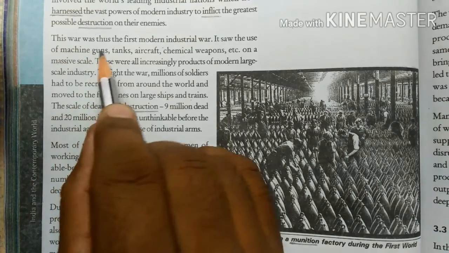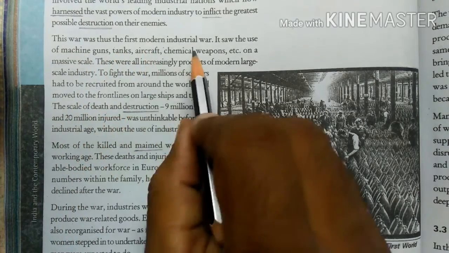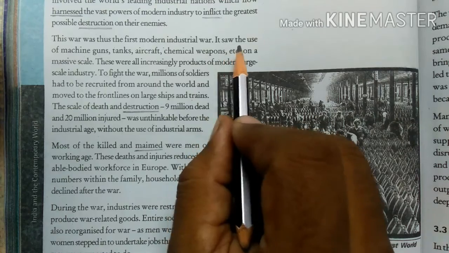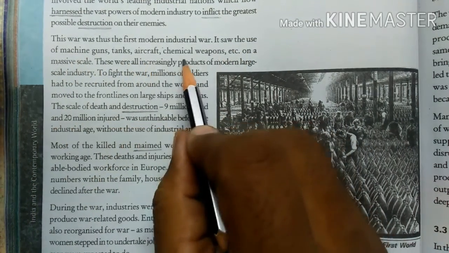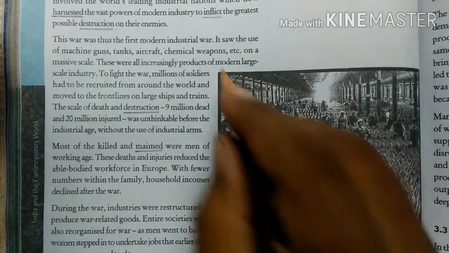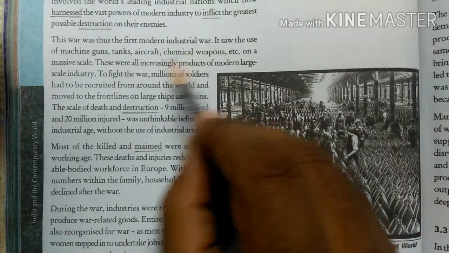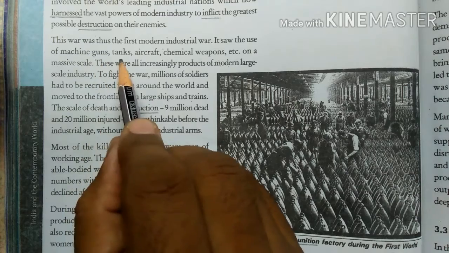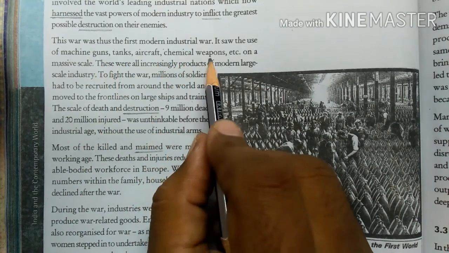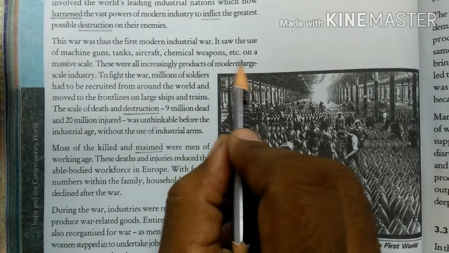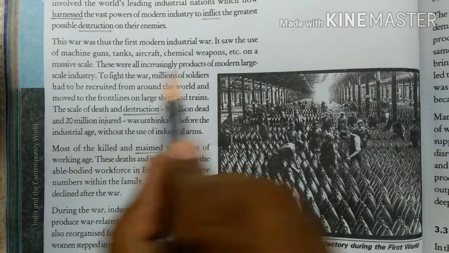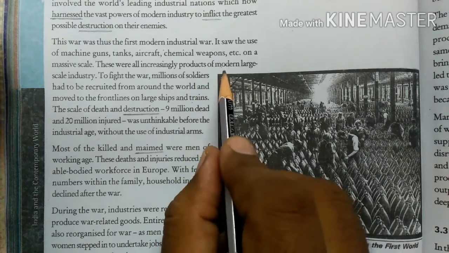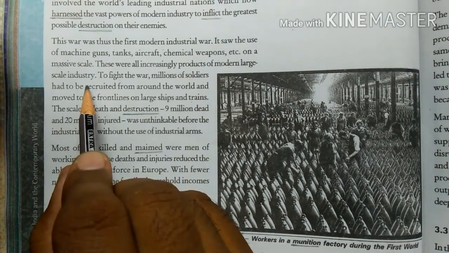This war was thus the first modern industrial war. It saw the use of machine guns, tanks, aircraft, chemical weapons, etc. on a massive scale, meaning on a large scale. These were all increasingly products of modern large-scale industry.